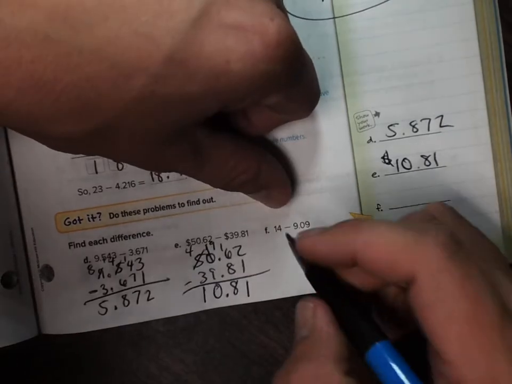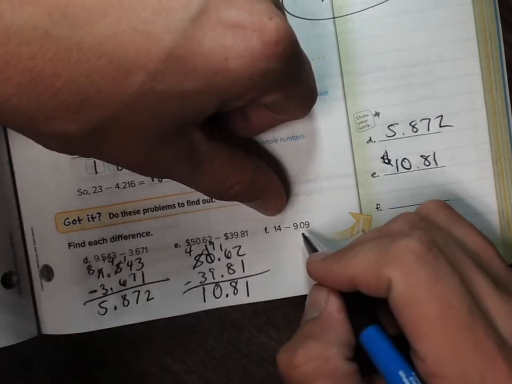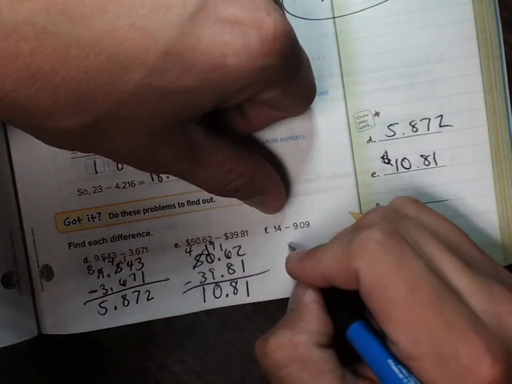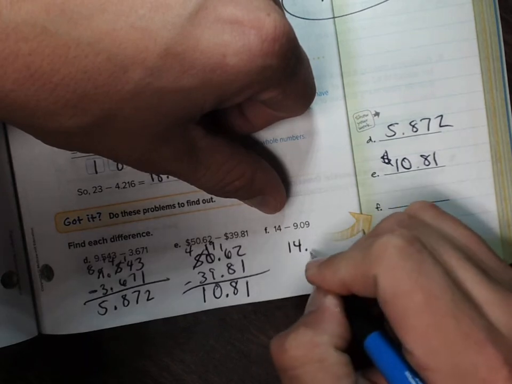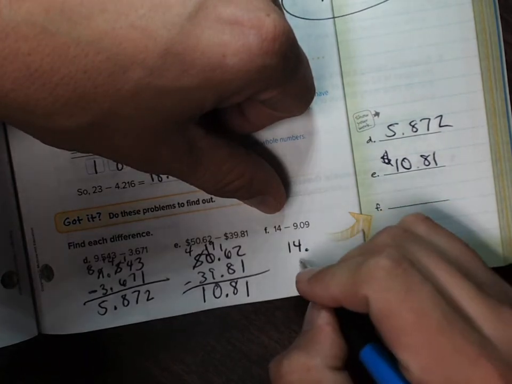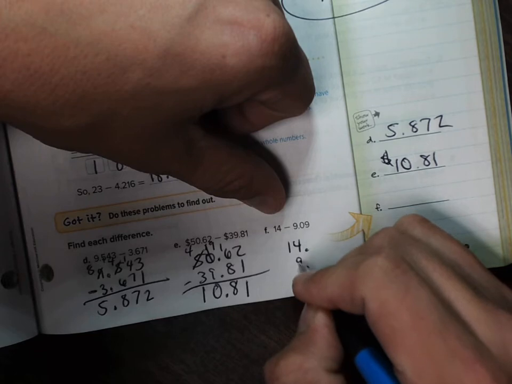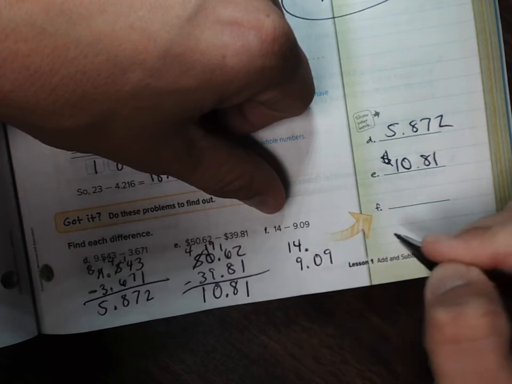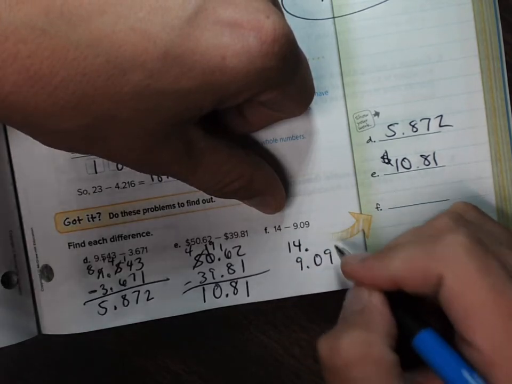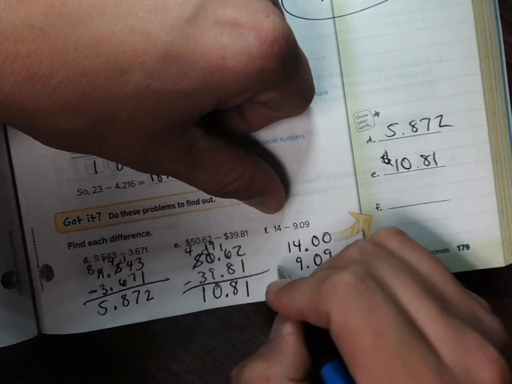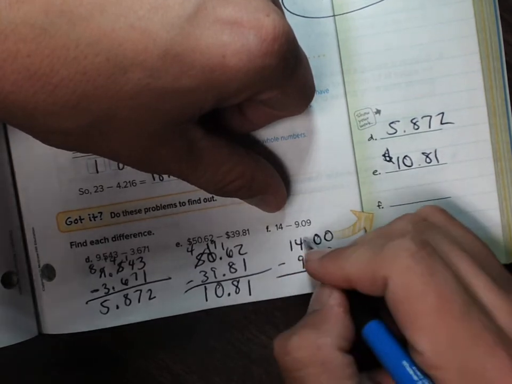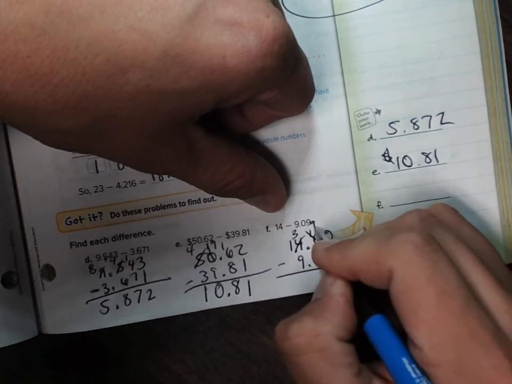All right, letter F. Now we have 14 minus 9 and 9/100. Okay, so 14 is a whole number. So like I always said, I can always add a decimal after it. Or if I'm lining the decimal points up, it goes 9 below the 4, 0, 9. Well, we have 2 empty spots. So once again, annex zeros. Add some zeros there.